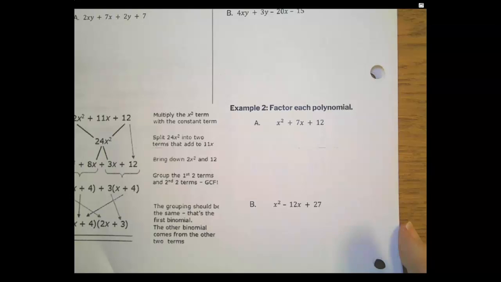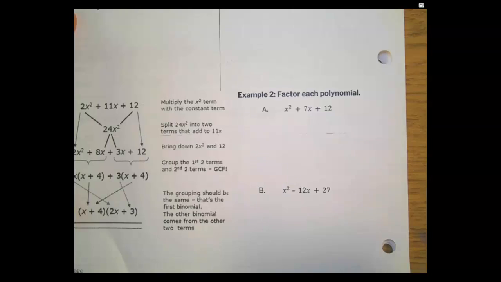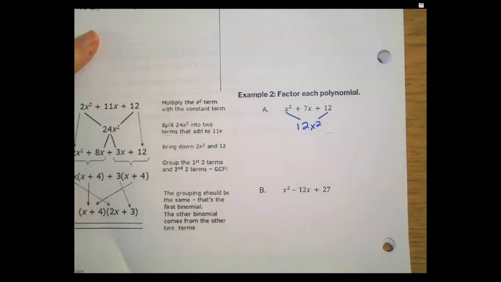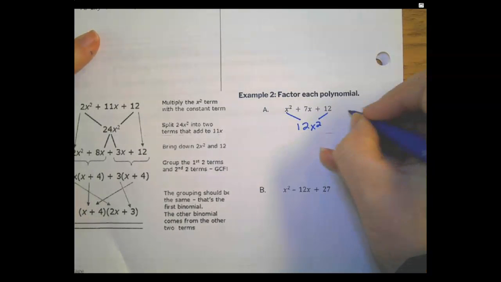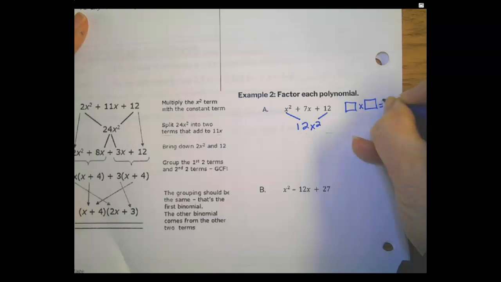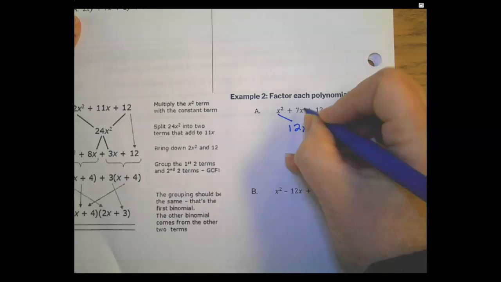Let's keep going. The next one is factoring when you don't have a greatest common factor. So I don't care which one I do here, but this is the one where we did some grouping. You multiplied by these two, so I got 12x squared. Then you looked at the factors of 12x squared. So two numbers when multiplied equal 12x squared. You see that? Okay. But when added, they're going to equal the 7.